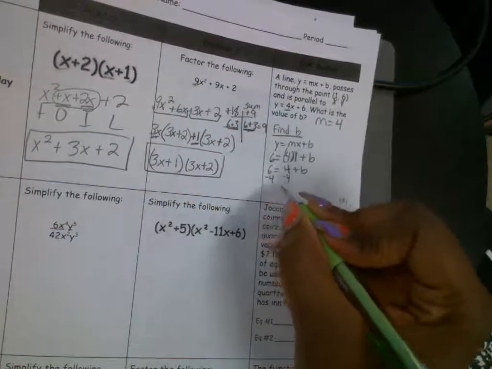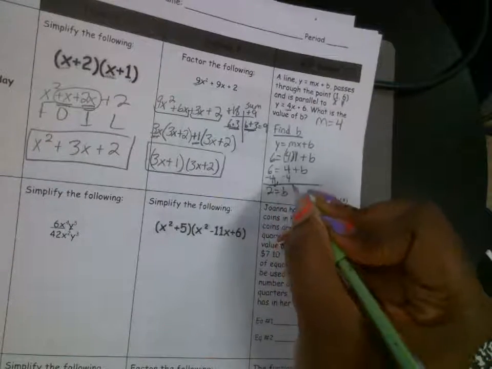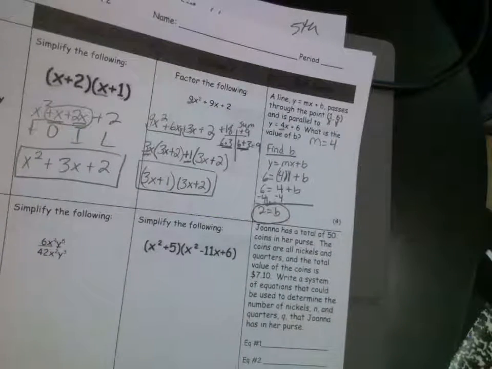Subtract 4 on both sides. And what does that give me for b? 2. So b is equal to 2. Any questions?